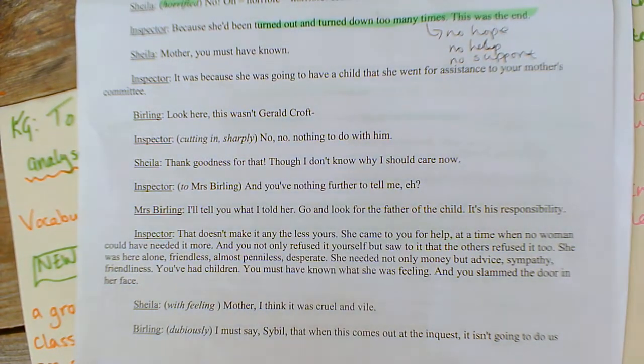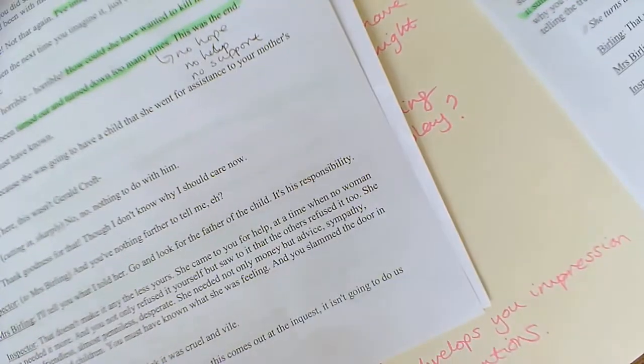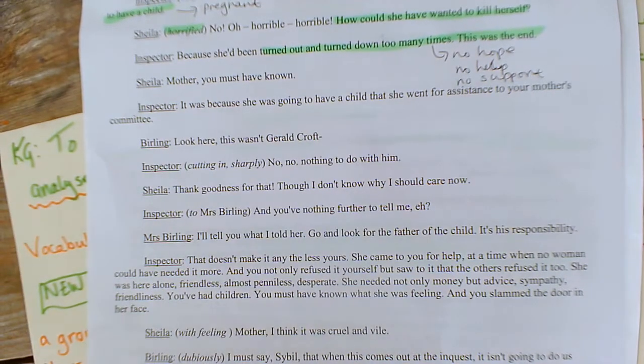And Sheila says, "Mother, you must have known." The inspector says it was because she was going to have a child that she went for assistance to your mother's committee. And Birling says, "Look here, this wasn't Gerald Croft." And the inspector says, "No, nothing to do with him." So Gerald was not the father of the baby. Sheila says, "Thank goodness for that, though I don't know why I should care now."